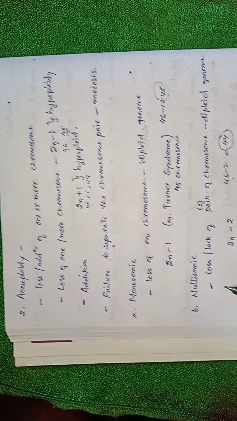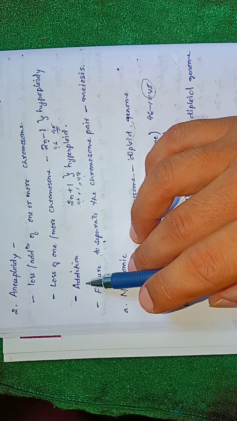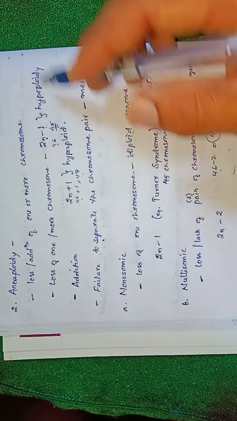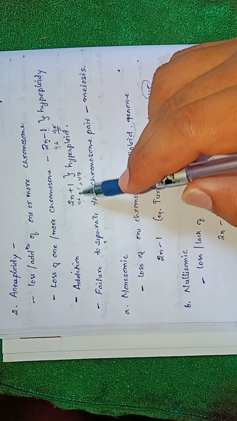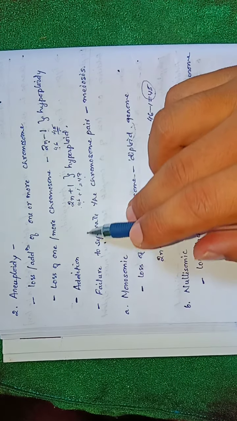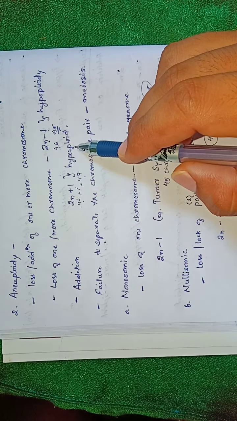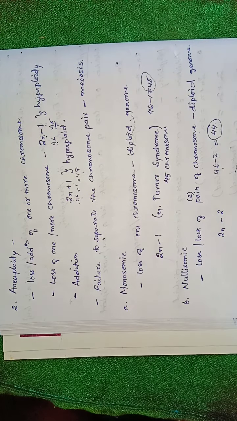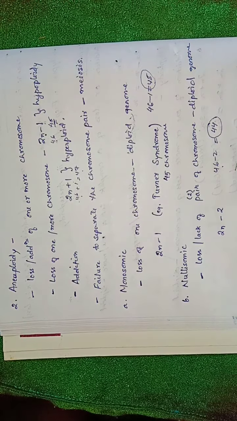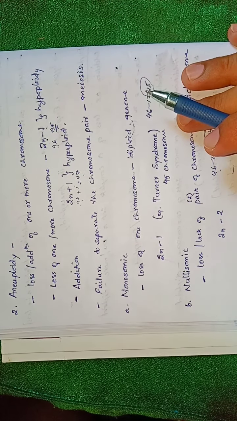This condition is referred to as hypoploidy. The next one is if there is an addition of one chromosome to the diploid organism. In humans we have 46 chromosomes, and the addition of one chromosome will give rise to 47 chromosomes. This addition of one or more chromosomes to the diploid organism is referred to as hyperploidy. And such organisms, where there is addition or loss of chromosomes to the diploid genome, are referred to as aneuploids or heteroploids.